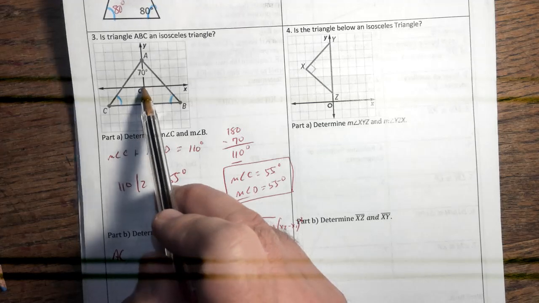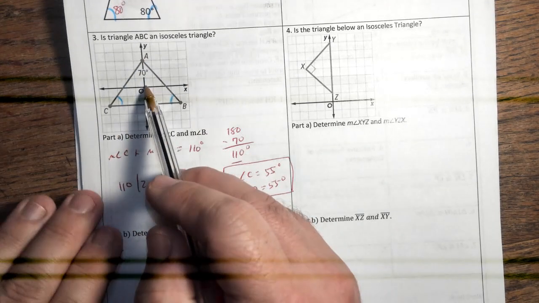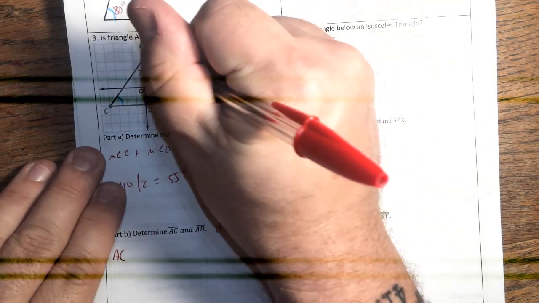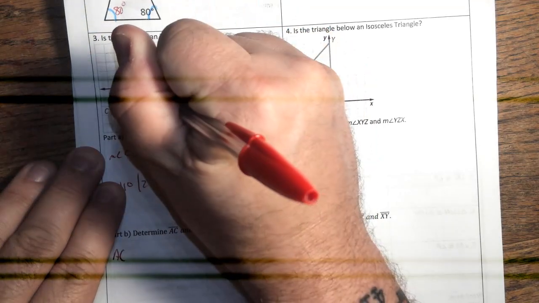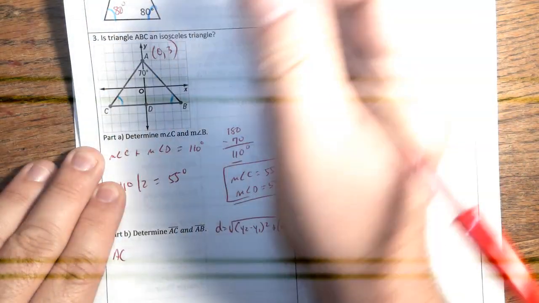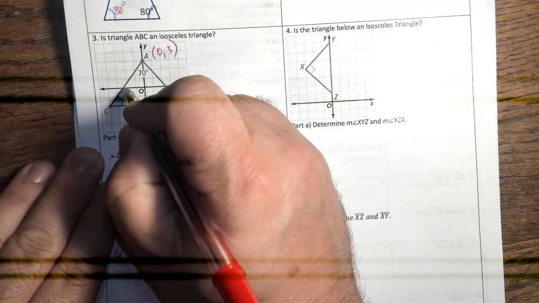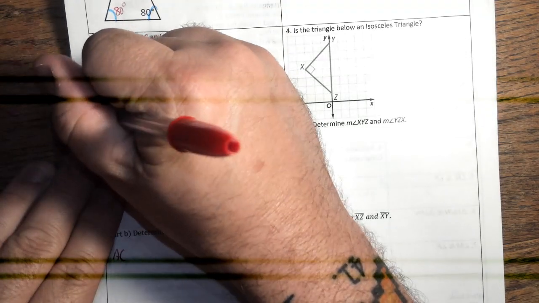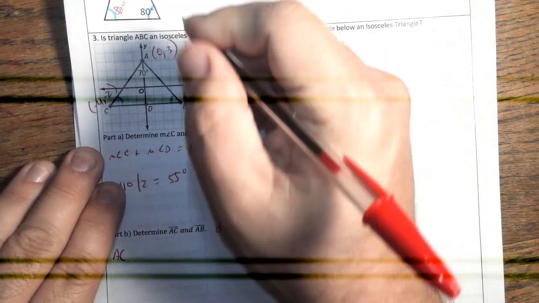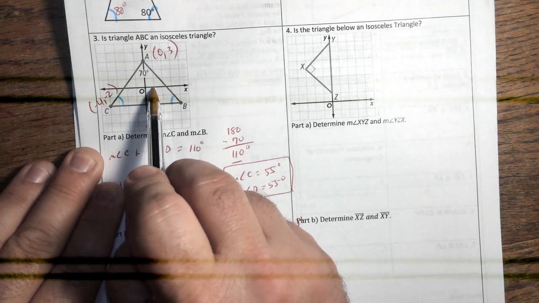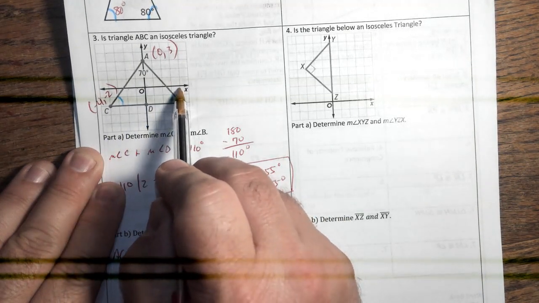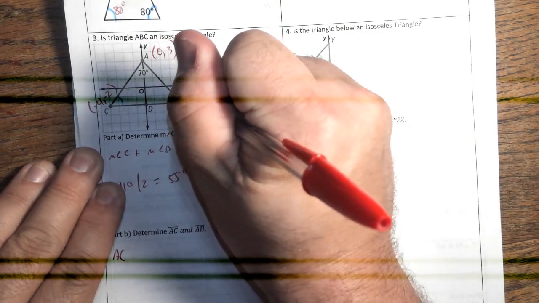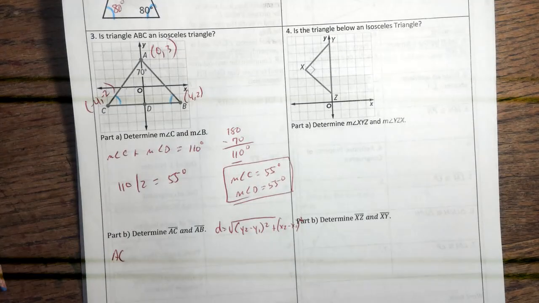A is 0, 3. C is -4, -2. And B is positive 4, -2.